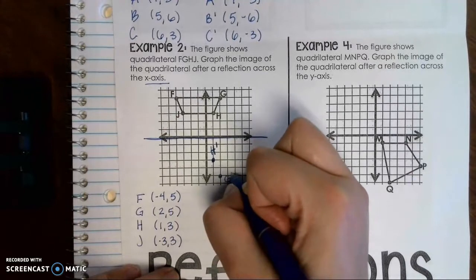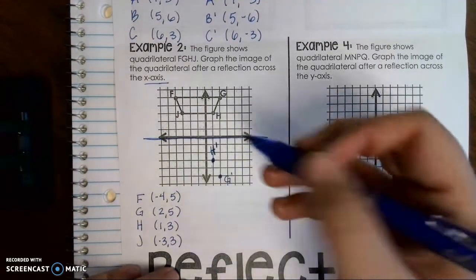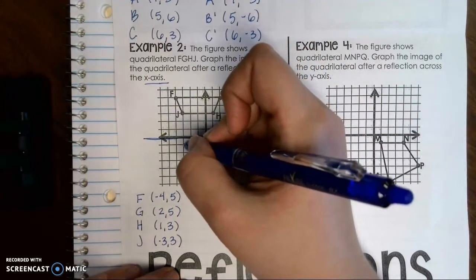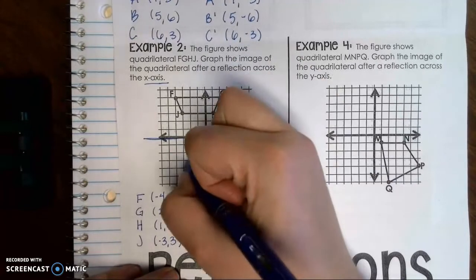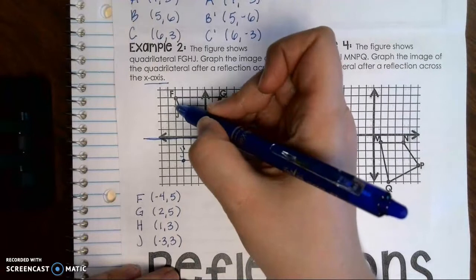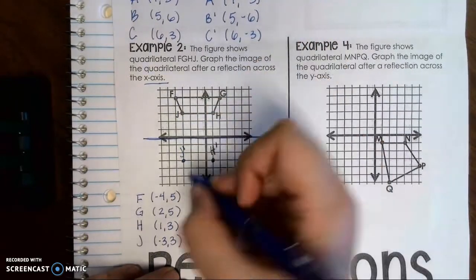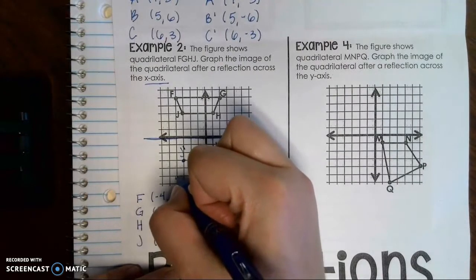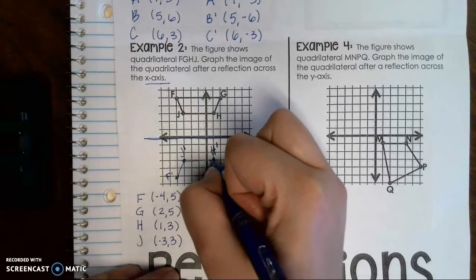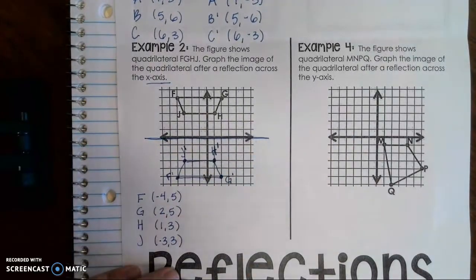Put my new dot, put my apostrophe. Again, I'm looking to make sure that it looks congruent. It should be the same size and the same shape when I'm finished. This one is J. And then my last one is F, and it's F prime when I graph it down here. Connect my dots. And if I look, I still have a trapezoid.